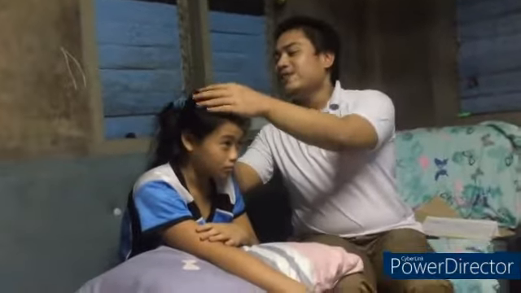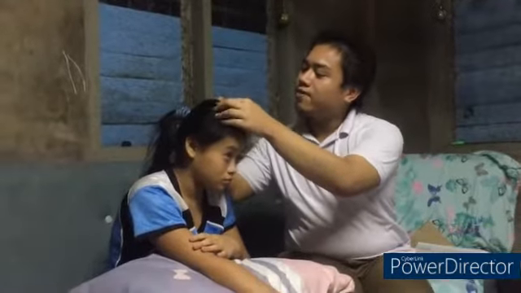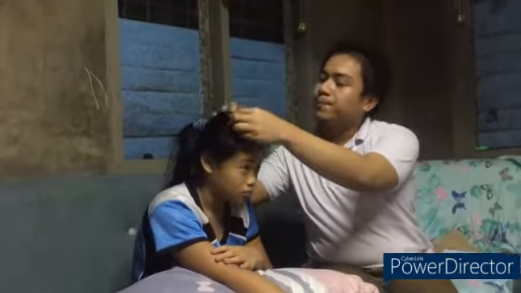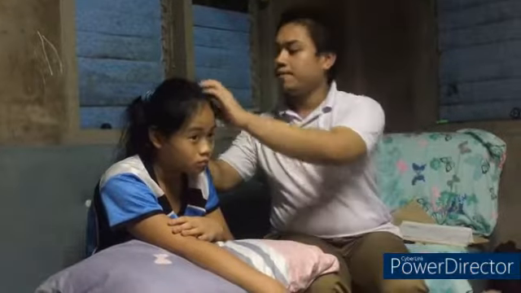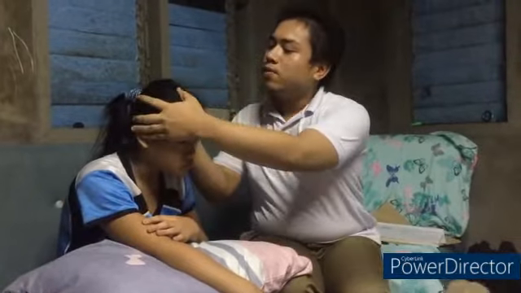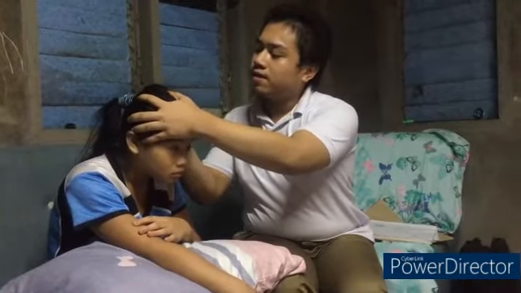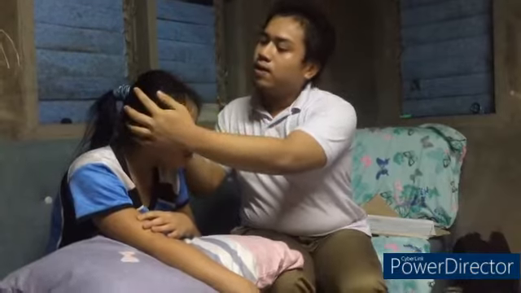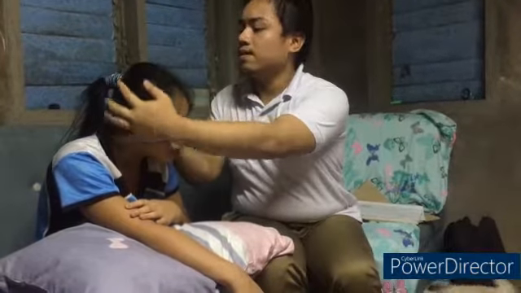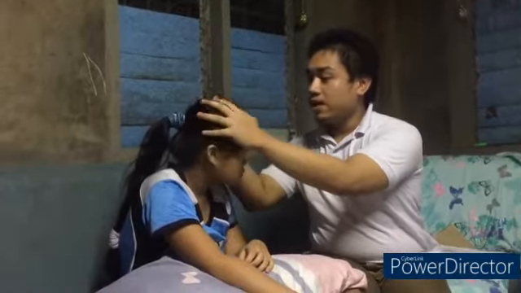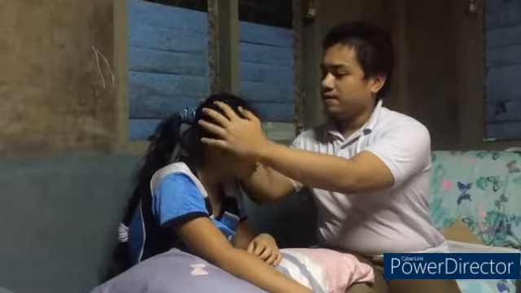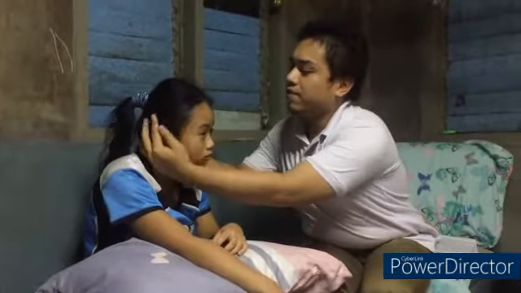Okay. So, we will inspect the patient's hair for volume and hair distribution, if it's thick or if it's thin. And of course, we have to palpate the skull and the scalp. Can you face me? Face there. We'll inspect the patient's skull and its shape, and then we'll inspect the patient's face.